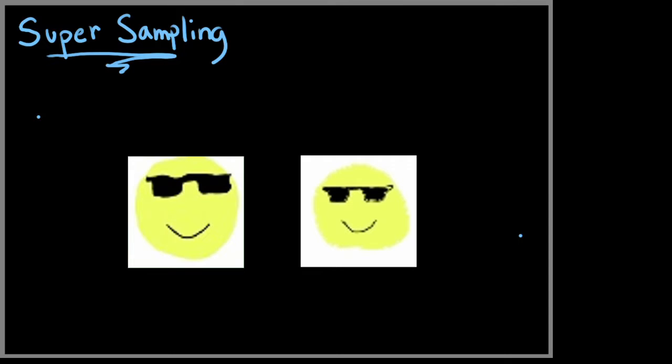All right, so to try to make this idea of supersampling a little bit more concrete, I've gone ahead and tried to do supersampling my way in a very naive and simple way. So over here you can see the two sunglasses smiley emojis. I drew these myself, and I want you to take a moment and try and guess which one is the supersampled one and which one is the regular one.